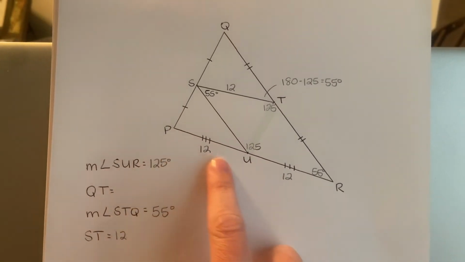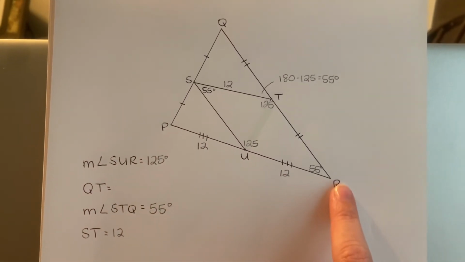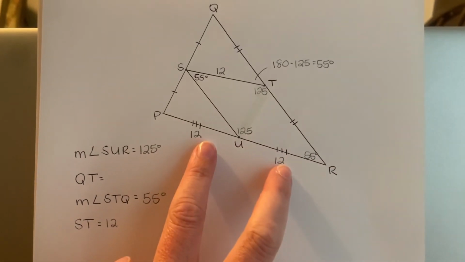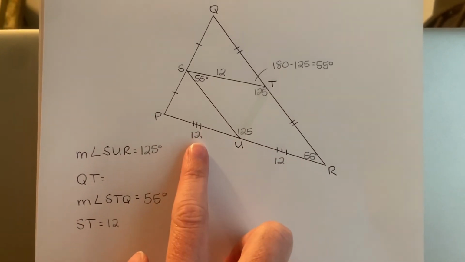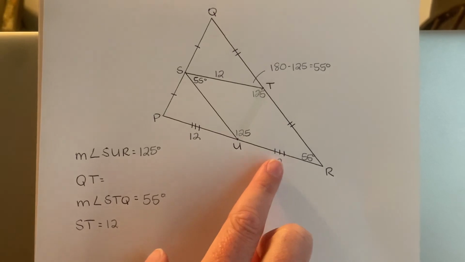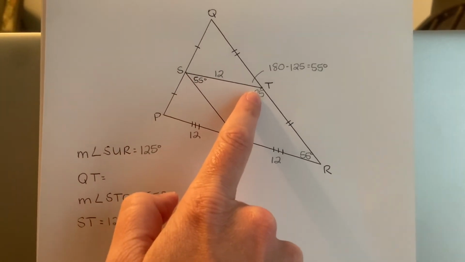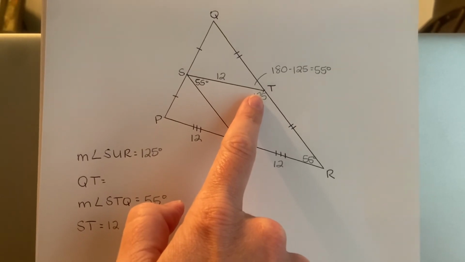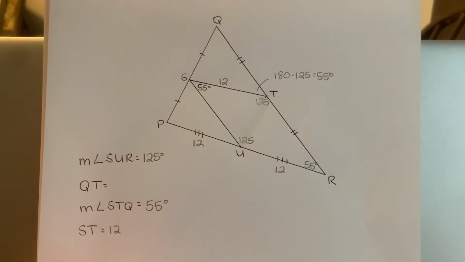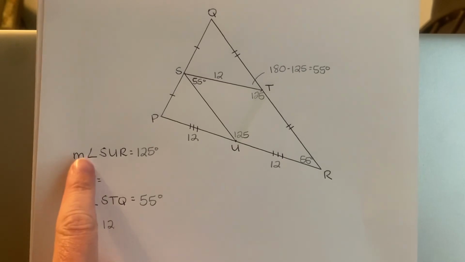It told you on here that this whole line segment, PR, is 24. And since those two are congruent, each one would be 12, which again, I'm assuming if this is a parallelogram, ST would also be 12. I can't imagine it's not a parallelogram because it doesn't give you enough information otherwise.